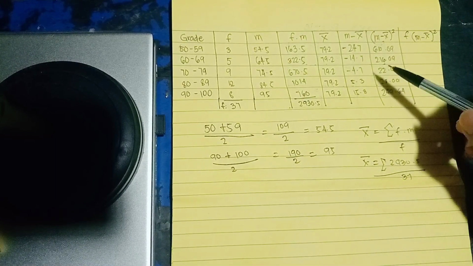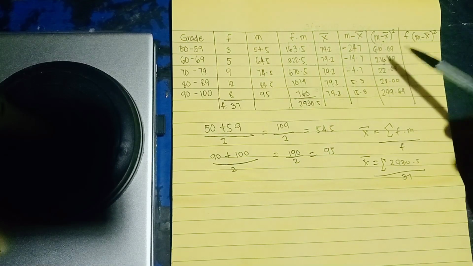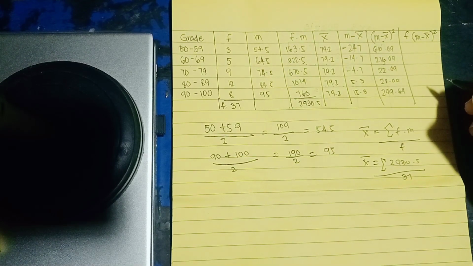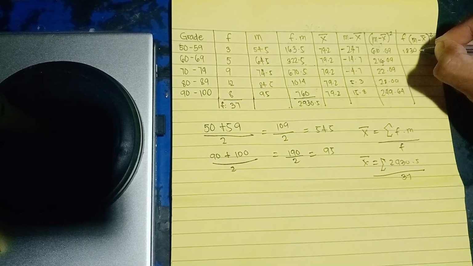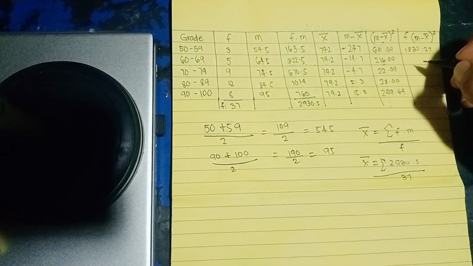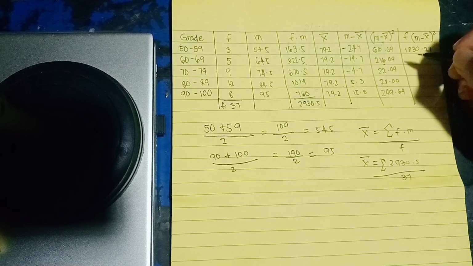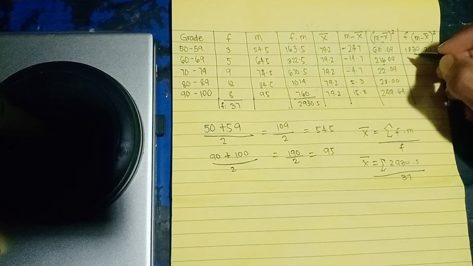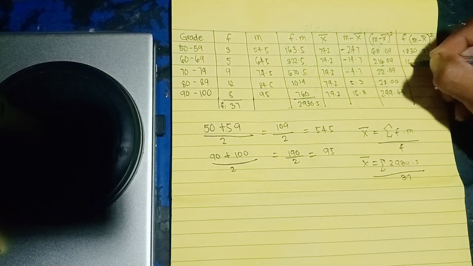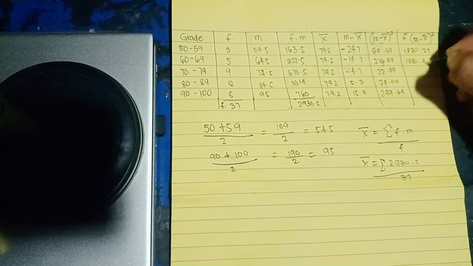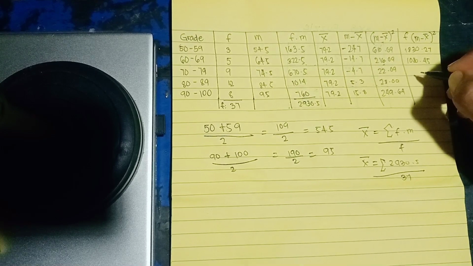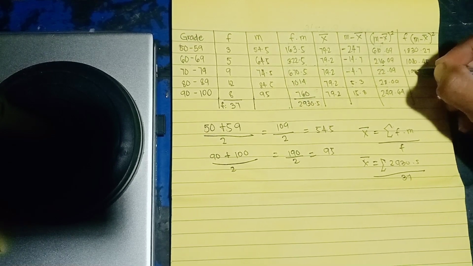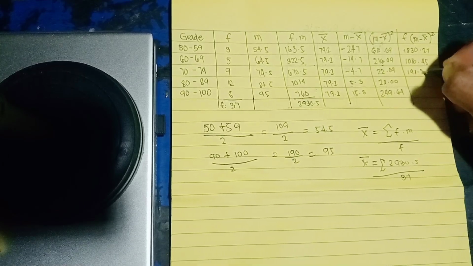So 3 times 610.09 is equal to 1,830.27. 5 times 216.09 is equal to 1,080.45. 9 times 22.09 is equal to 198.81.